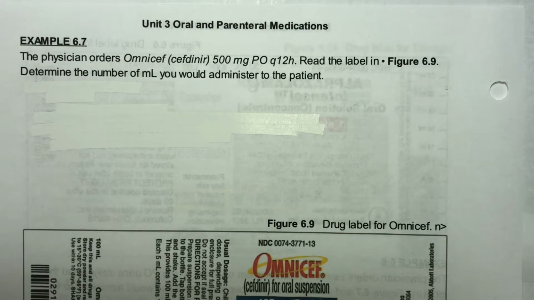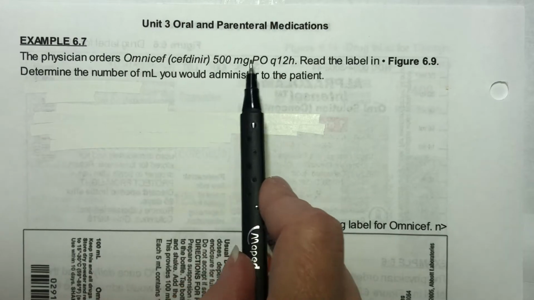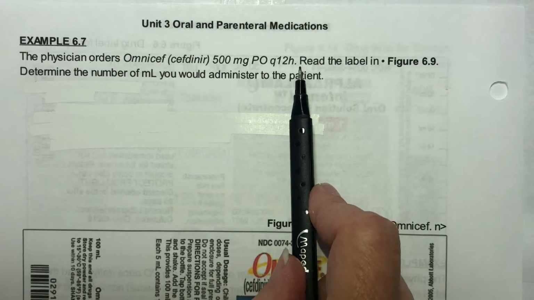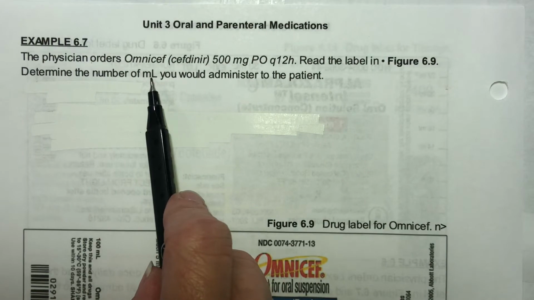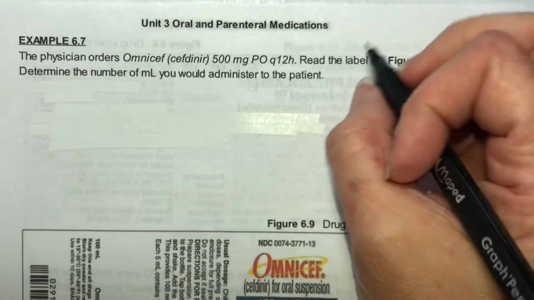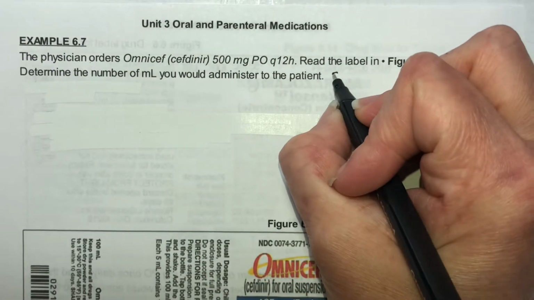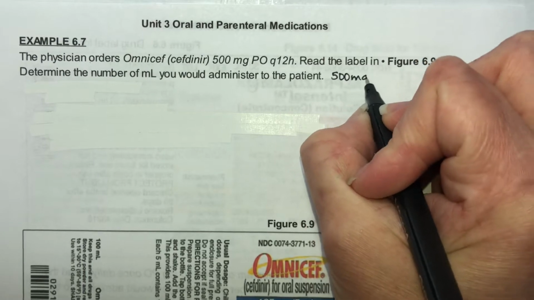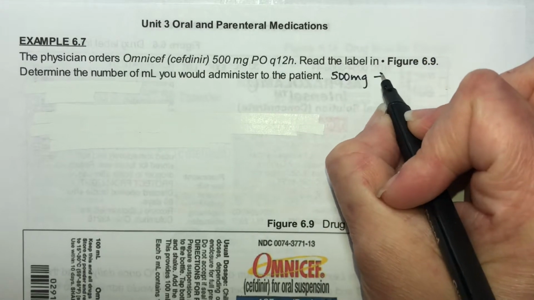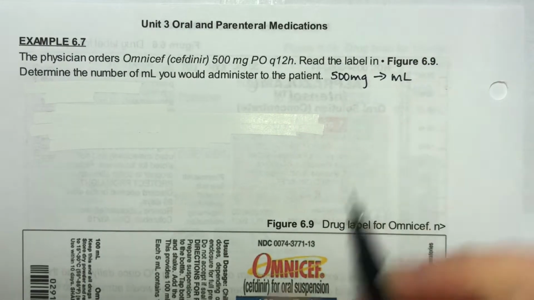This is Chapter 6, Part 2. A physician orders 500 milligrams by mouth every 12 hours. Read the label and determine the number of milliliters you would administer. So again, we are going from a weight unit, milligrams, and we need to translate that into milliliters.